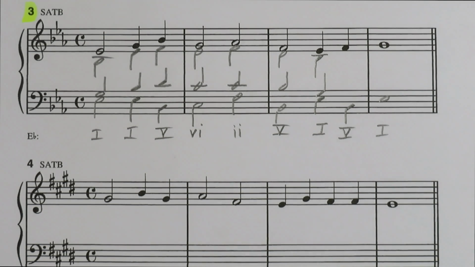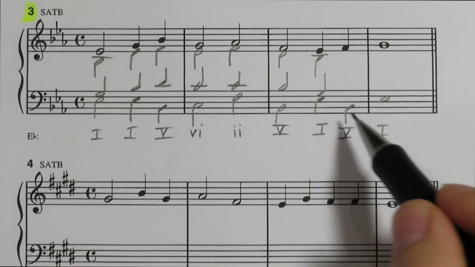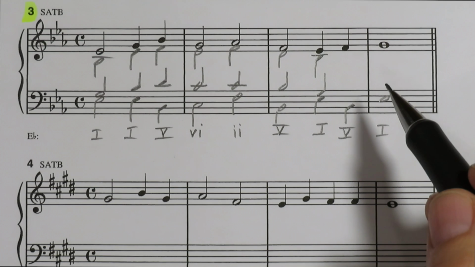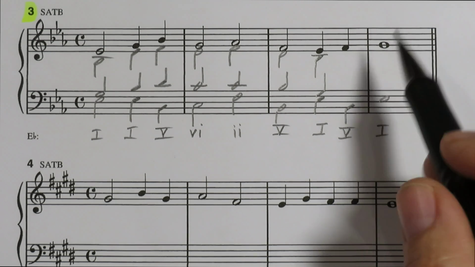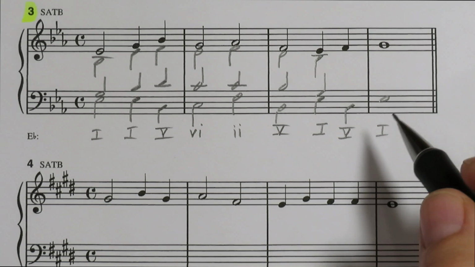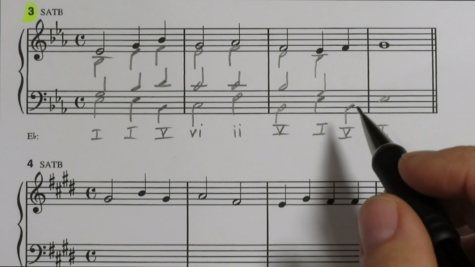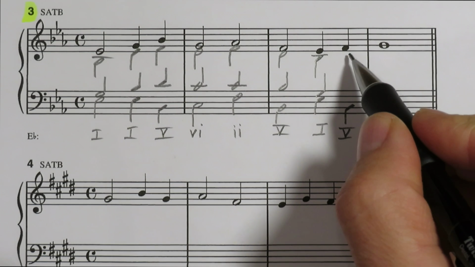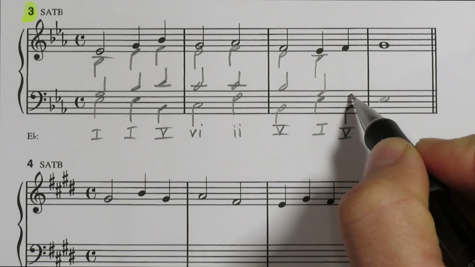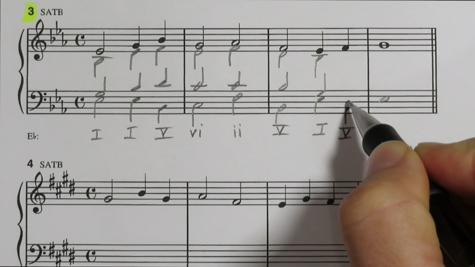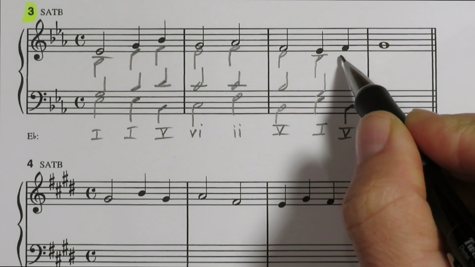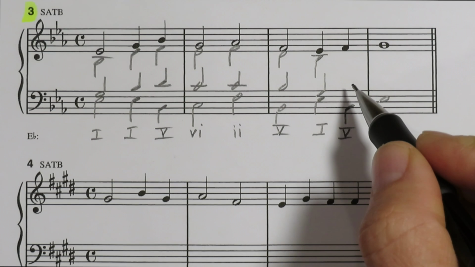So 1 to 5, B flat. Okay, so we're going to need to double the B flat. I think that would be voice crossing. That would be a spacing error if we put the B flat here and the D there.